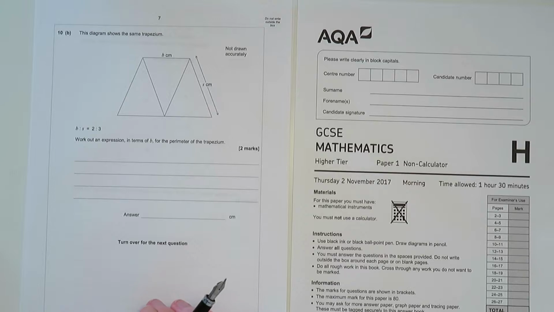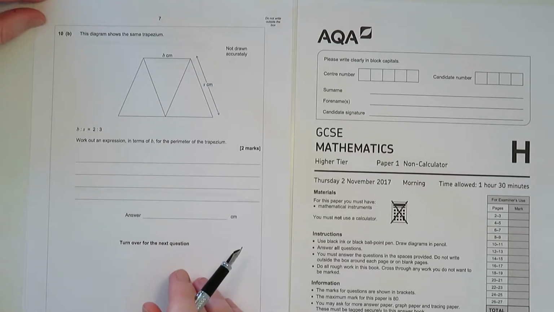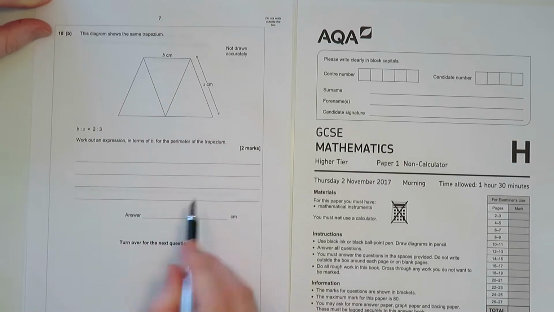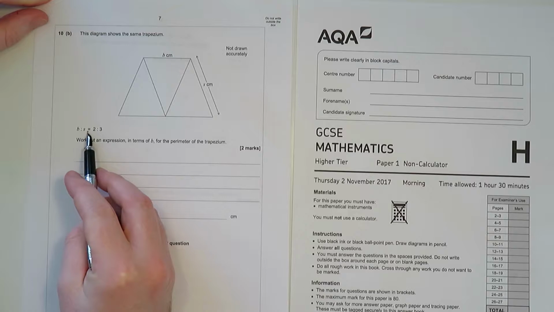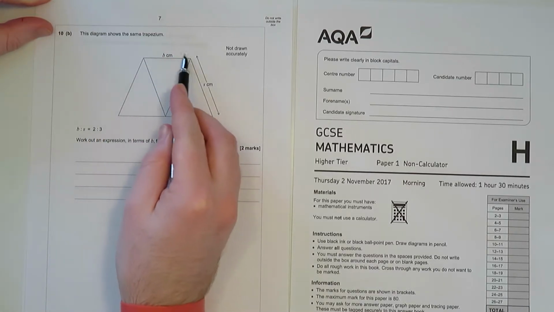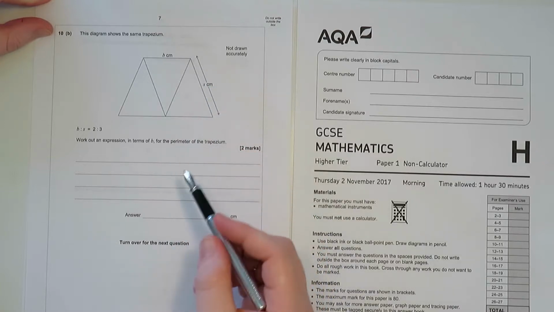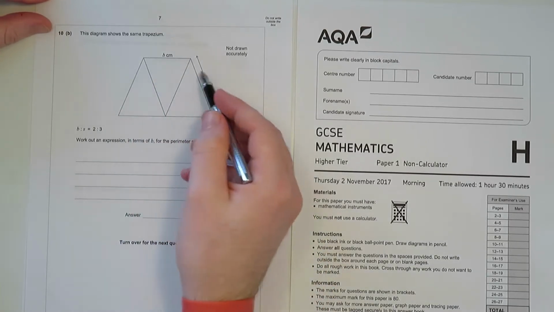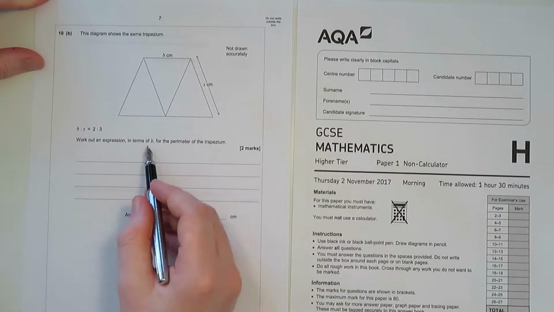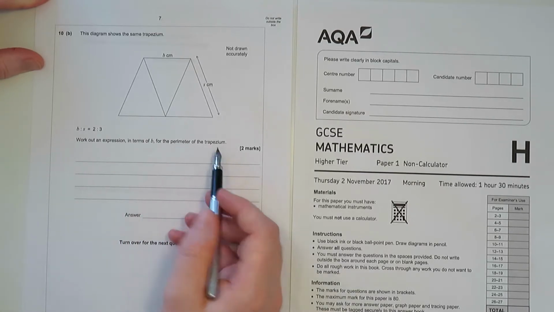So 10B is a ratio question. So this diagram shows the trapezium, the same trapezium. It says here that the lengths B and S are in this ratio, 2 to 3. So if B was 2 centimeters, S would be 3. Or if B was 2 meters, S would be 3 meters. Work out an expression in terms of B for the perimeter of the trapezium.